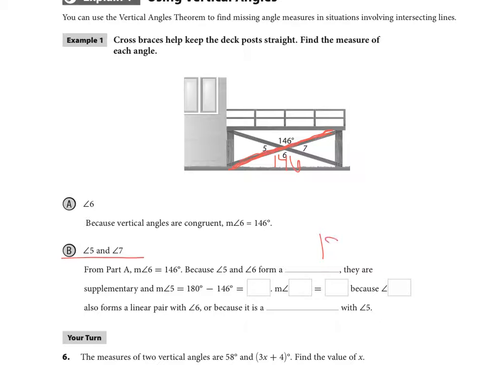And so 180 minus 146 equals 34 degrees. And so we know that 5 is 34 degrees, and 7 is also 34 degrees.